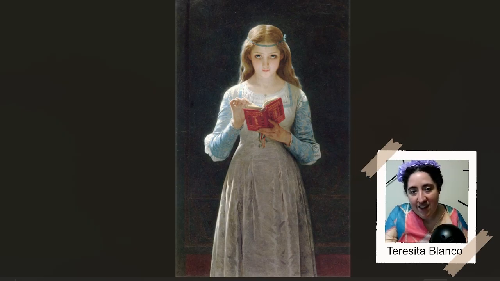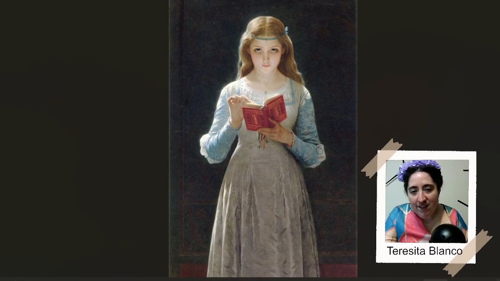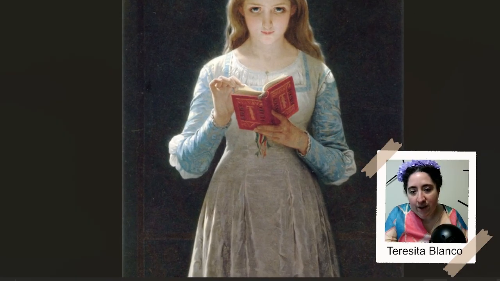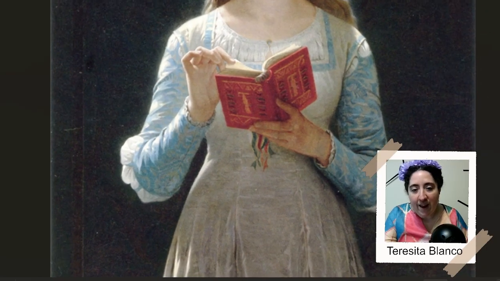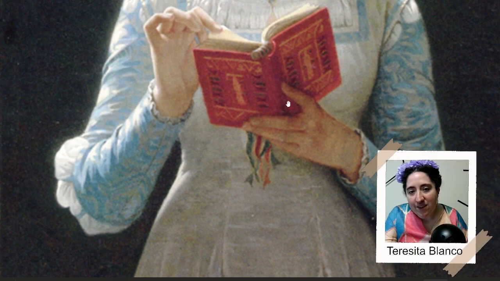And this one is Pierre Auguste Cot's Ophelia, and it's interesting because this Ophelia is completely devoid of her usual flower stuff, and it looks like a little prayer book.